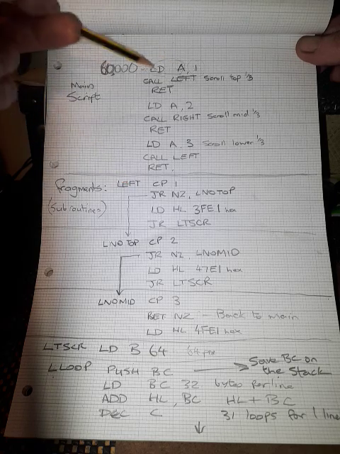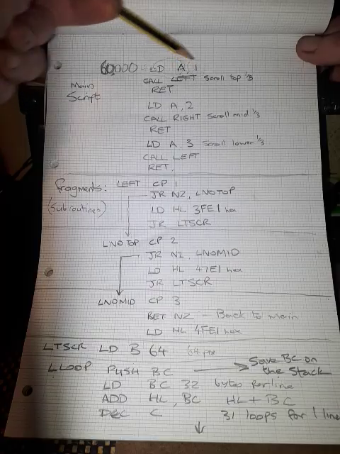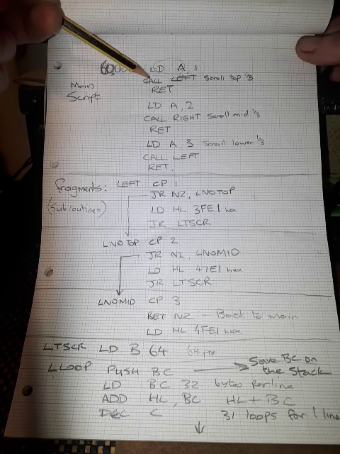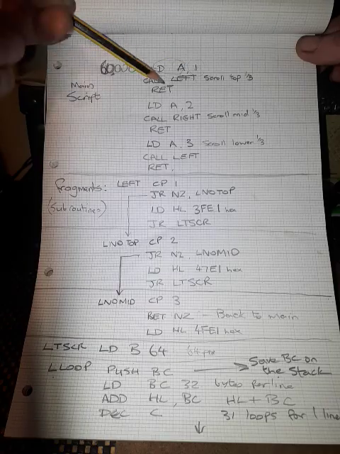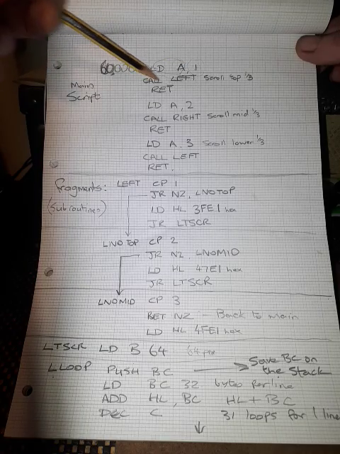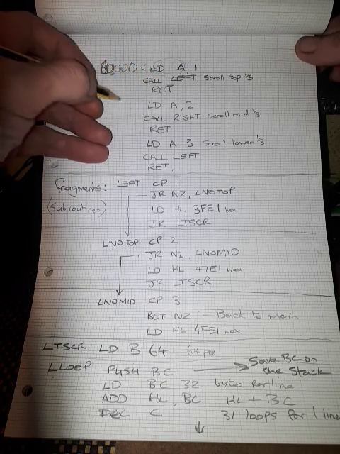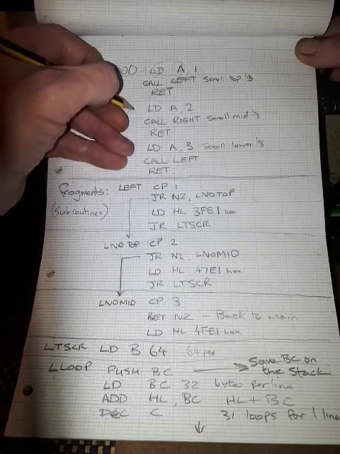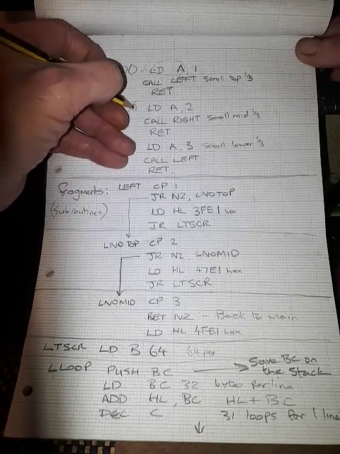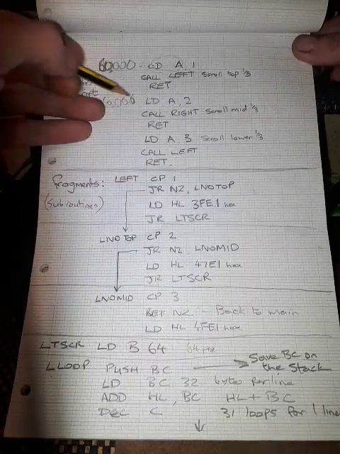60,000, that's address 60,000, 60,001, 60,002, 60,003, 60,004, 60,005, 60,006. Had a guess? No support. Let's just say it's that.